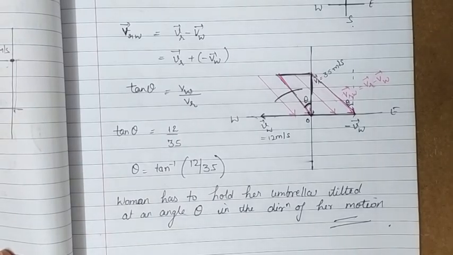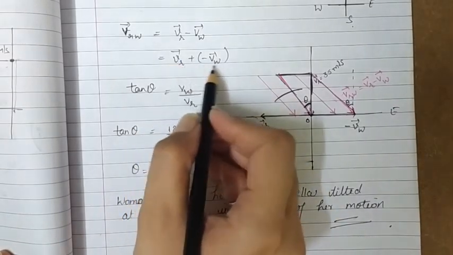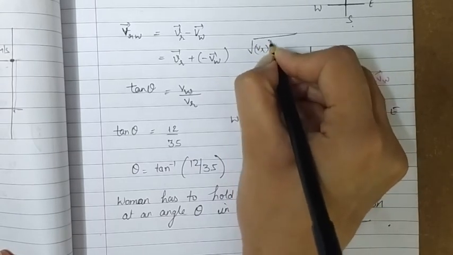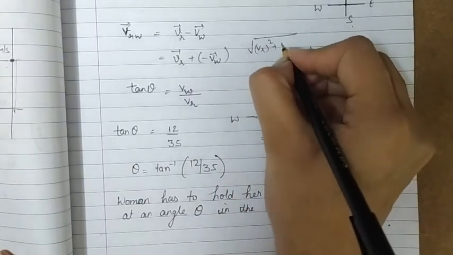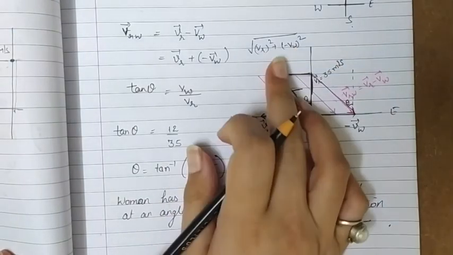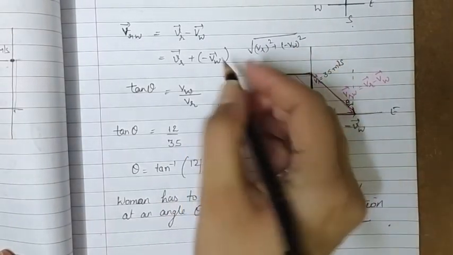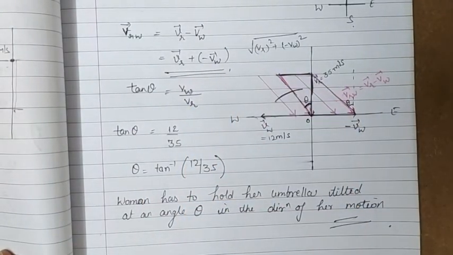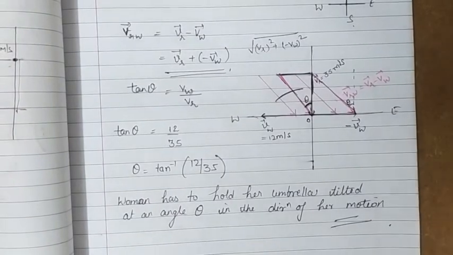If we also want to find its magnitude, then we can find the magnitude from this relation, that it is under root VR square plus VW square. So we can also find its magnitude from this relation. That's how we can solve the Rainman problem.